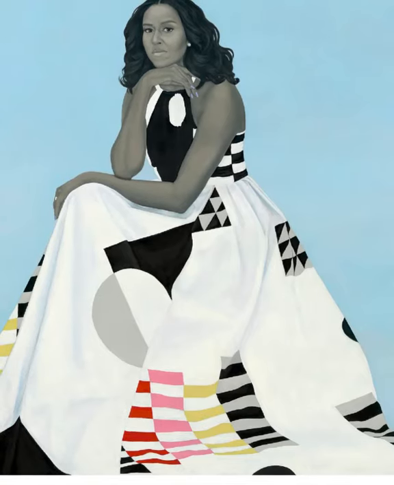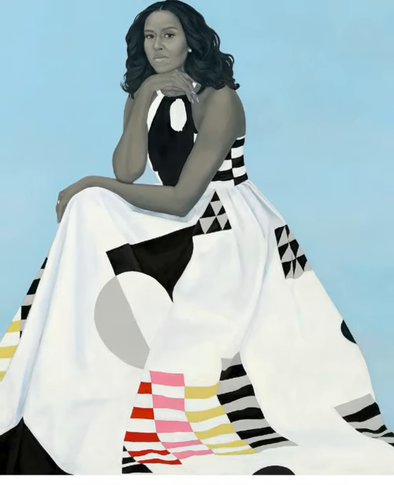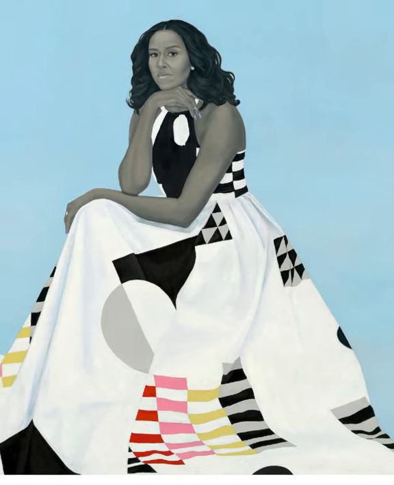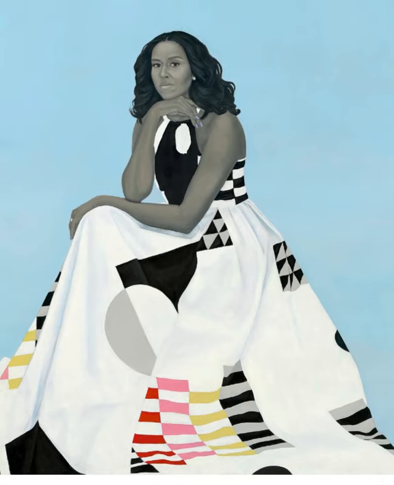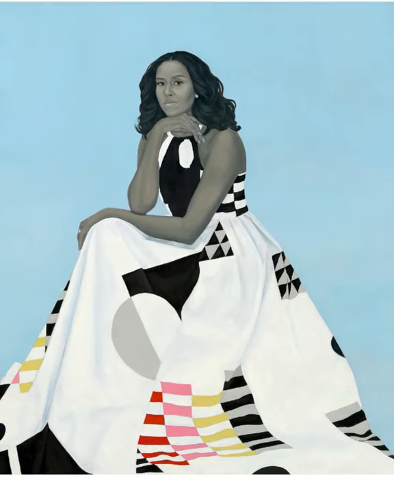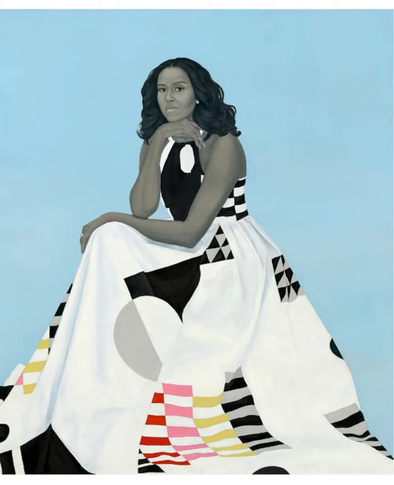Portraits are paintings of people, most of the time from their shoulders up, including their face. But sometimes they include their whole body, like this painting of former First Lady Michelle Obama. And this is by an artist named Amy Sherald. So she painted a portrait of Michelle Obama.